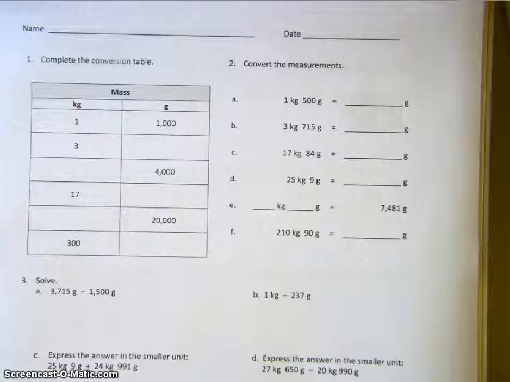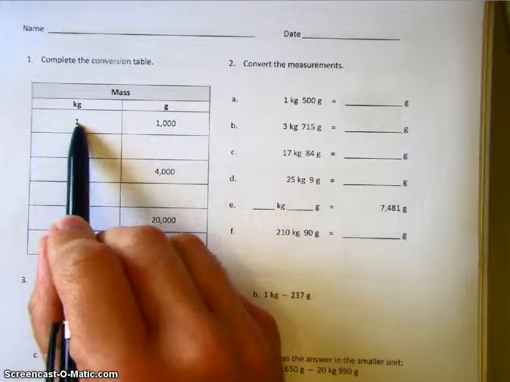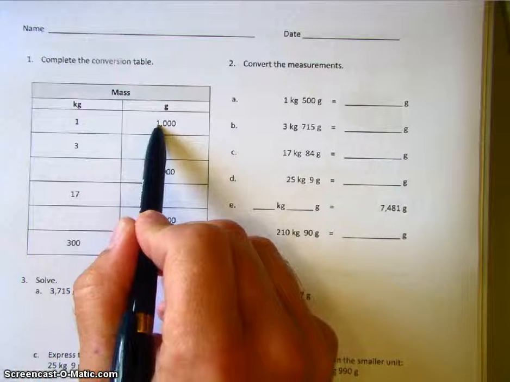So for lesson 2, we're going to express mass measurements in terms of a smaller unit. Model and solve addition and subtraction word problems involving metric mass. Okay, so this is a little similar to what we did yesterday with our length of measurement. We still have that prefix of kilo, meaning 1,000. So 1 kilogram is equal to 1,000 grams.